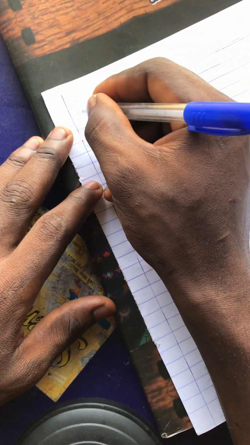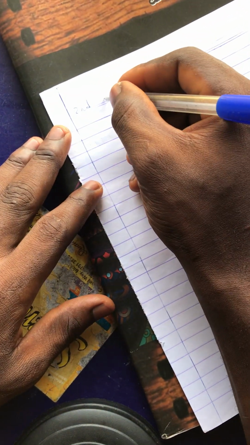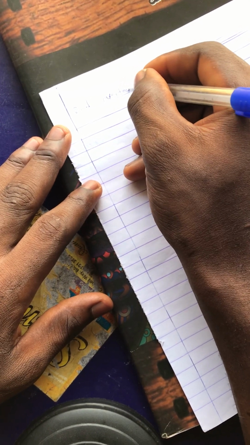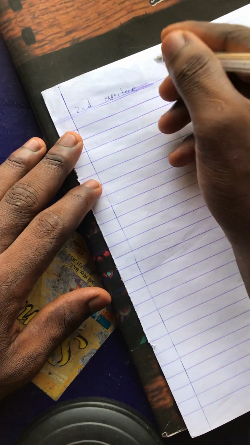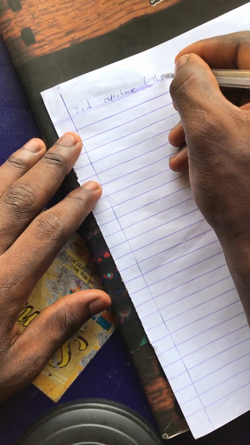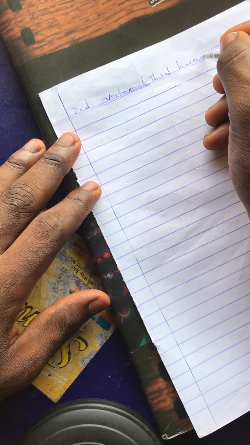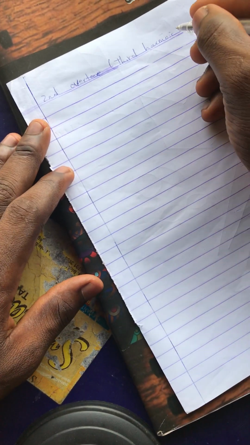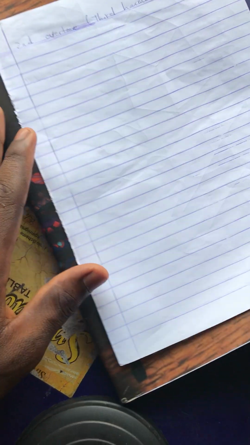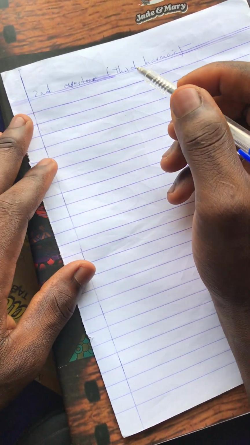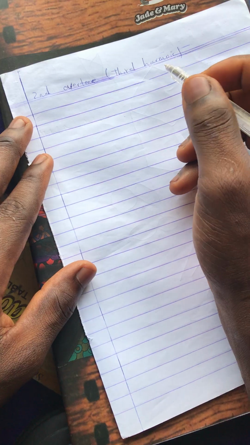Let's find our second overtone. Second overtone, which is actually our third harmonic. Yeah, our third harmonic. Now, like I said earlier, this is the trick I use. Since our second overtone is actually equal to our third harmonic.